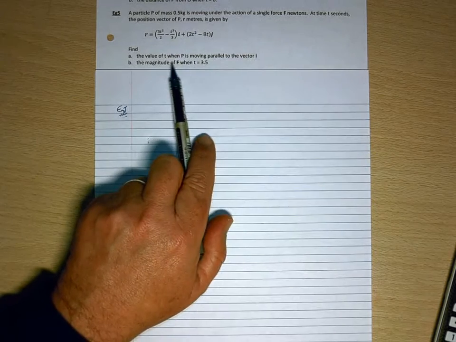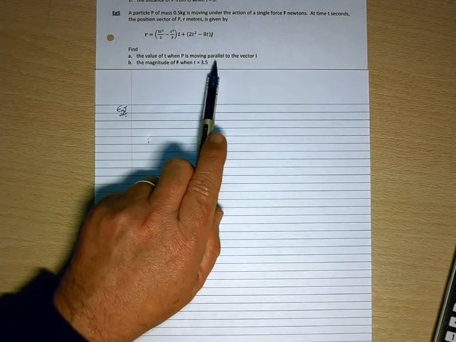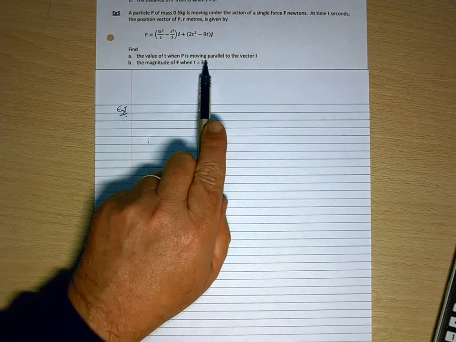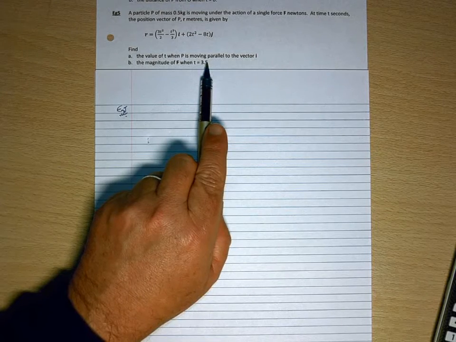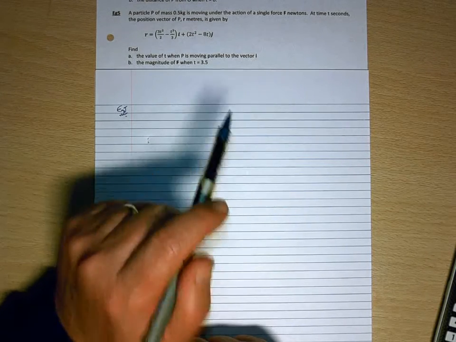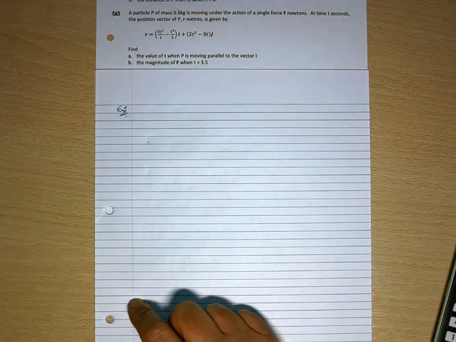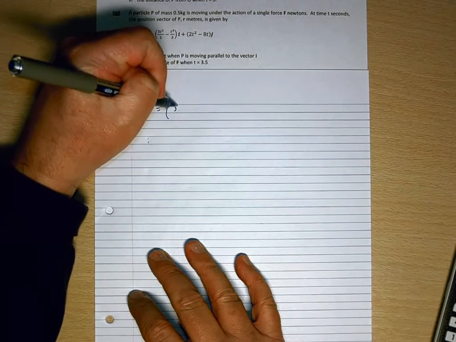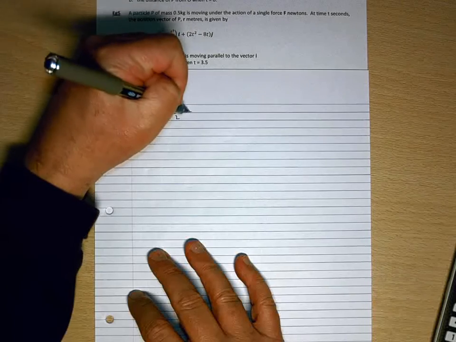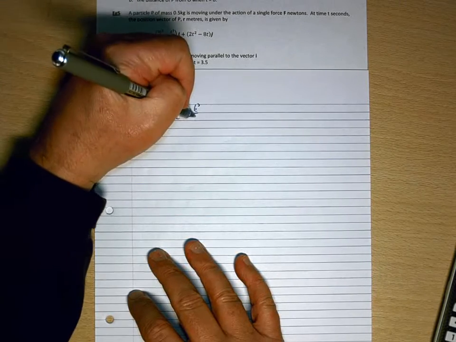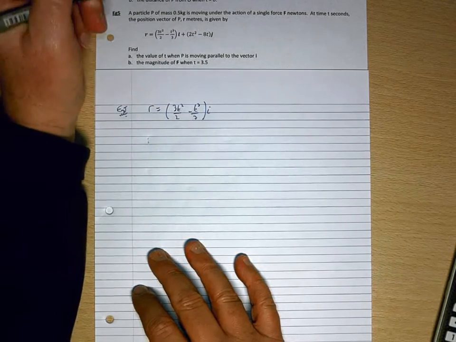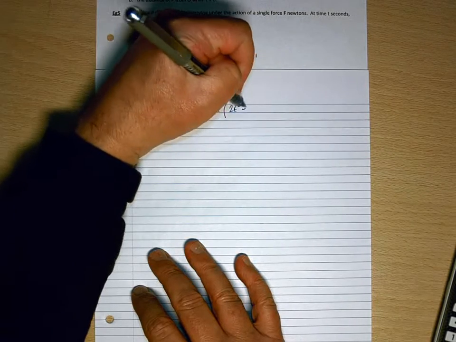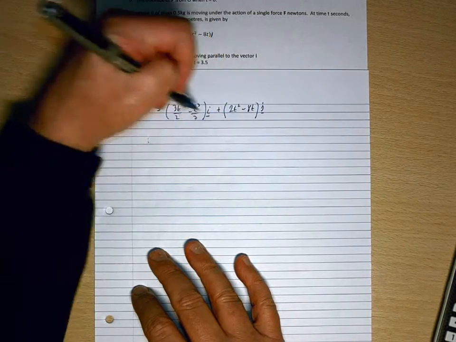So the first thing they want us to do is find the value of t when P is moving parallel to the vector i. So if it's talking about motion, then we need to find the velocity vector. So let's do that first and then figure out how we can use it. So we're given r is (3t squared upon 2 minus t cubed upon 3) i plus (2t squared minus 8t) j.